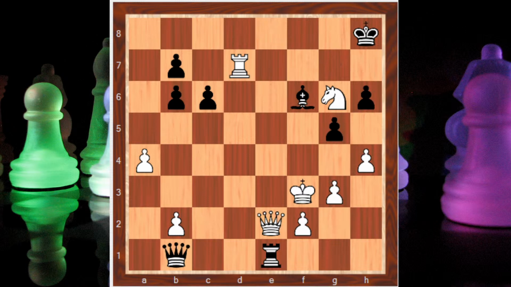White to play. I will give 10 seconds time for everyone. Guess the black to play. I will give 10 seconds time for everyone. Think carefully, everyone.